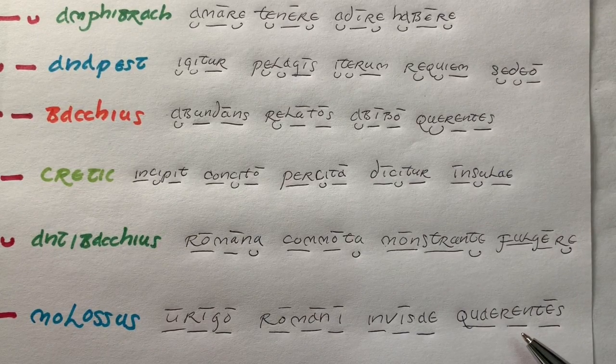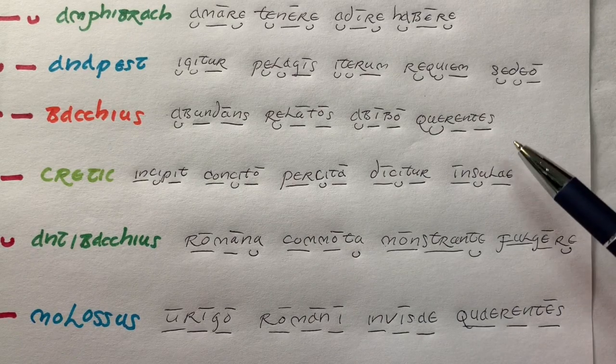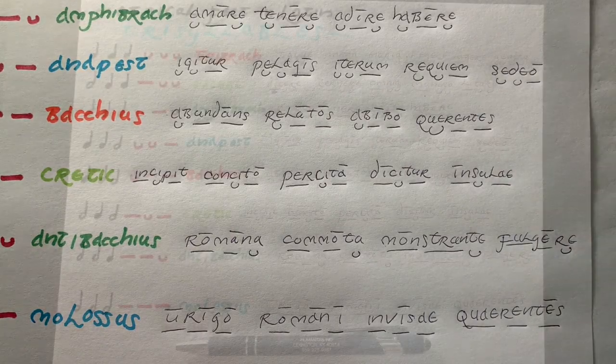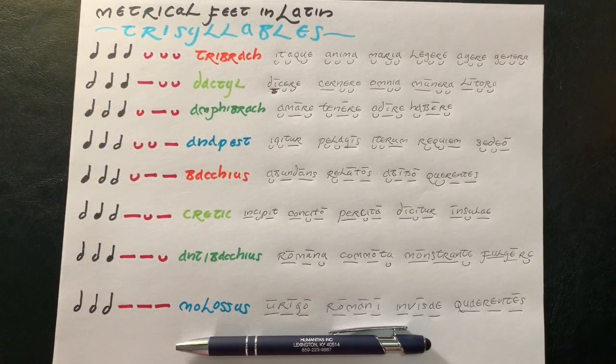Querentes in the ecclesiastical pronunciation. It's still long here, even if it's turned into a monophthong. And in my classical pronunciation, quaerentes, querentes, bacchus, molasses. That concludes my summary of the trisyllables in Latin. Of course, there are just countless words that could fit into any of these 8 patterns.